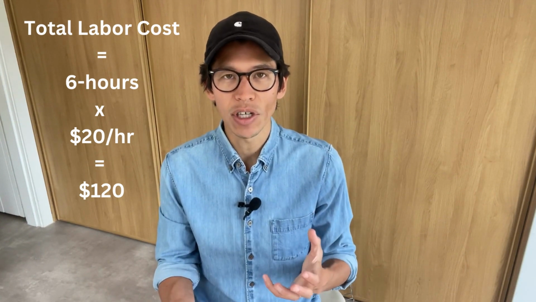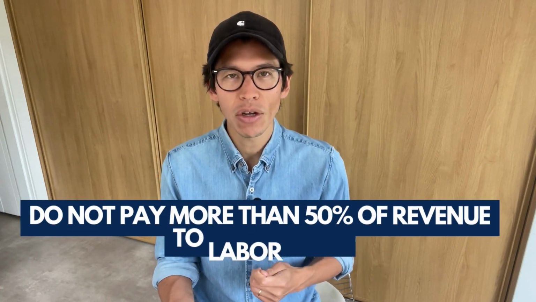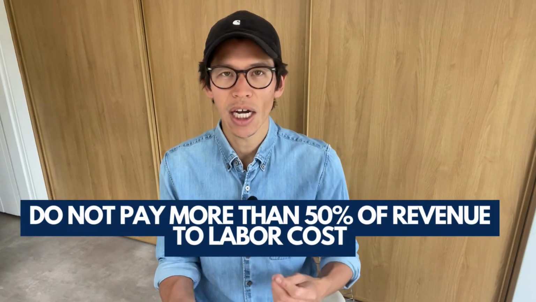So it's the same total amount of money that we would need to be paying our cleaning techs to do that job for us. So the reason why we base jobs off the labor cost is because the labor cost is the primary and the biggest cost element in your cleaning business. So once we have that labor cost, we want to make sure that we are not paying more than 50% of the total revenue of the job to our cleaners.